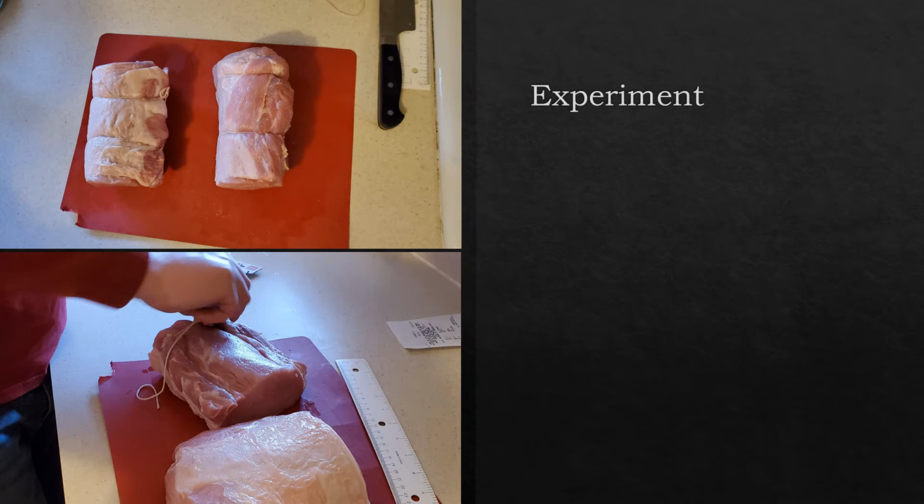So for the experiment, we bought a pork loin and we cut it in two because it was the most cylindrical piece of meat that we could find. We also used some butcher's twine to shape the pork to be even closer to a cylinder throughout the entire cooking process. We weighed each piece of meat with a kitchen scale in kilograms and measured the average diameter and the length of each piece so that we could have the information required for our equations.